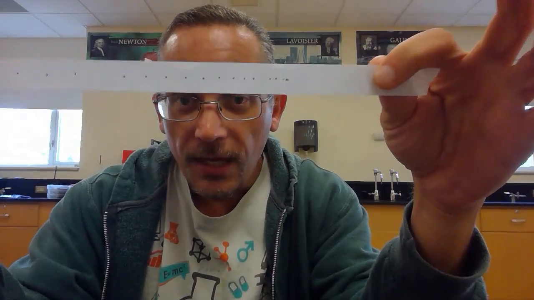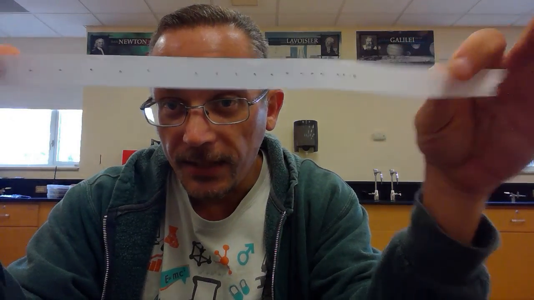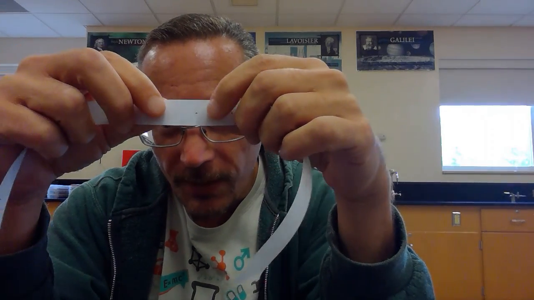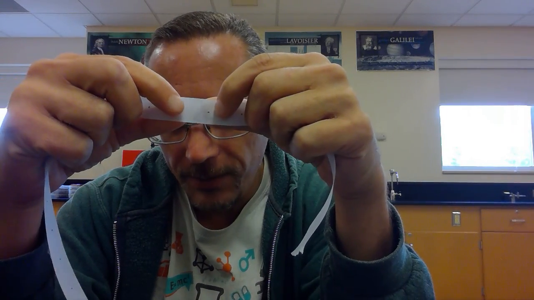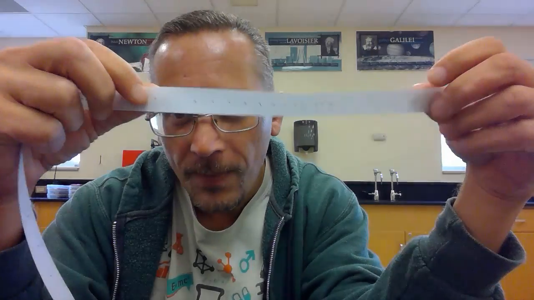So now what I'm going to do is get a ruler, and I'm going to measure the distance between the dots. And then, of course, there are some where I'm going to estimate the ones that got skipped, right? I'm going to estimate where they are. And we're going to make a big old table.